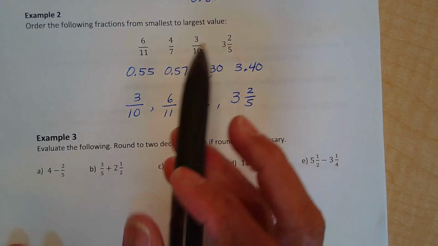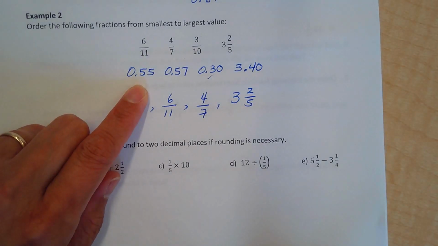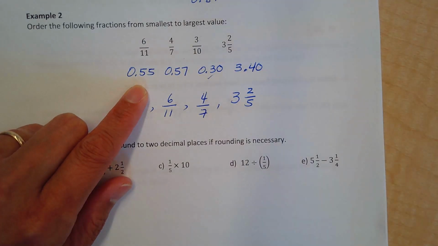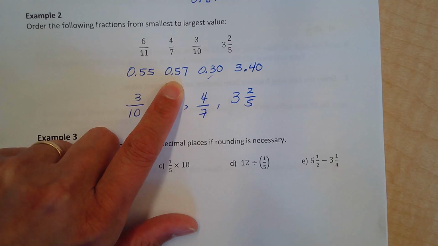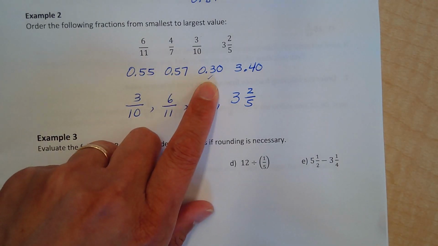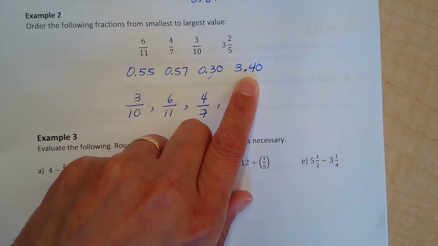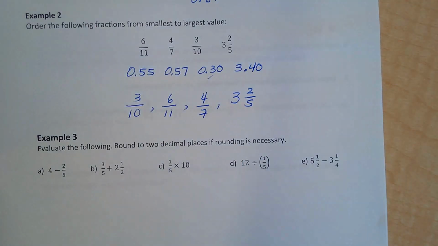Now, if you're thinking about this and you're not sure which one is bigger, which one is smaller, now that we've changed it into 2 decimal places, everybody is very comfortable with numbers, right? So this one is 0.55, which would be 55 cents. This is 57 cents. So which one is bigger, 55 or 57 cents? 57, okay? This one is 30 cents. And then this one is $3.40. So that makes sense. Oh, wow, makes sense to do that.